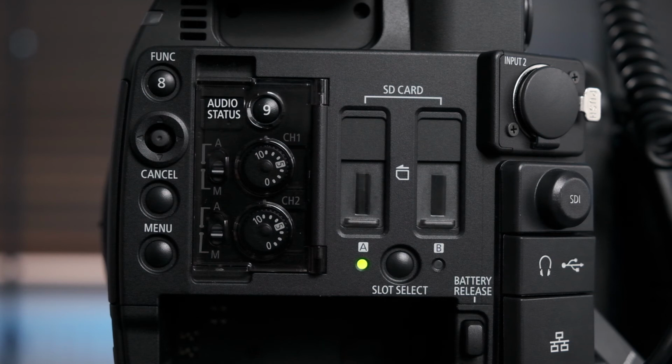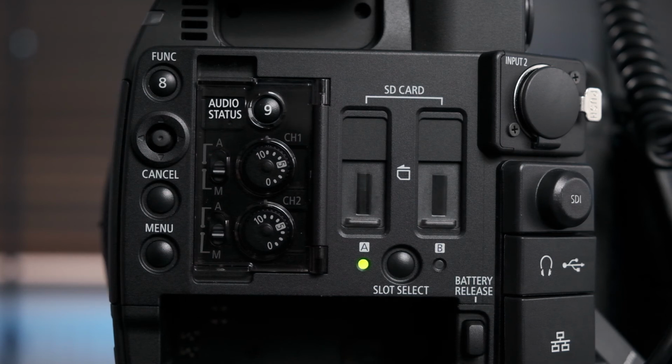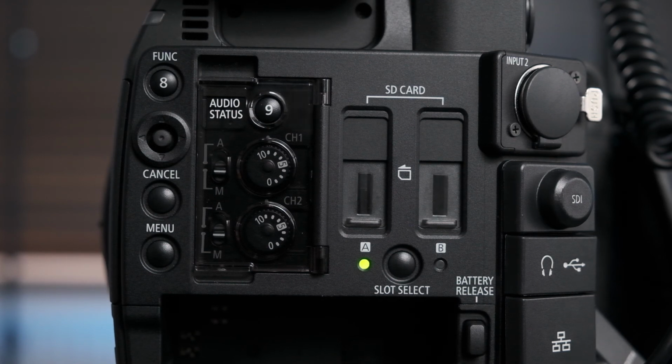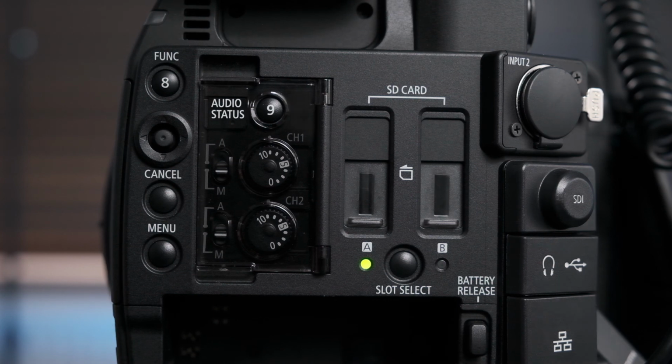Buttons with number 8 and number 9, there's loads of assignable buttons where you can customize the camera to whatever you want. So you can add certain functions to different buttons. Next to those buttons we can see the audio section, which we will come to in the next video. And then next to those, the SD card slots, and this is obviously where we put our media that we're going to record onto. Underneath there is the slot for the battery.